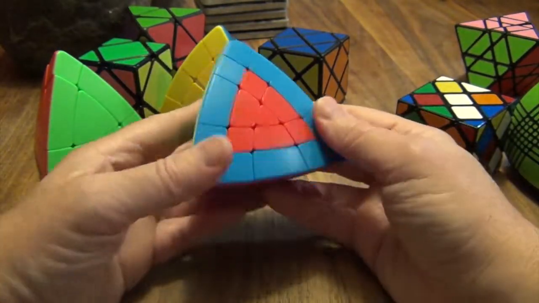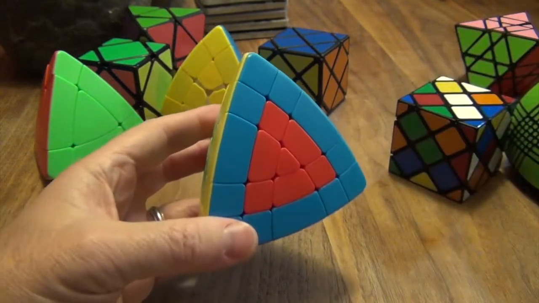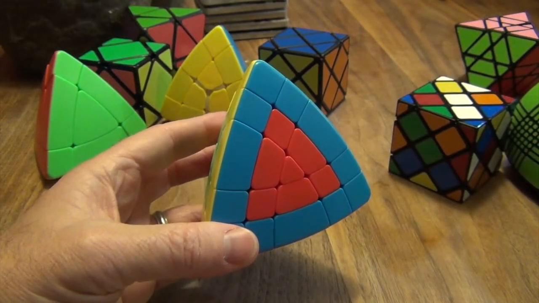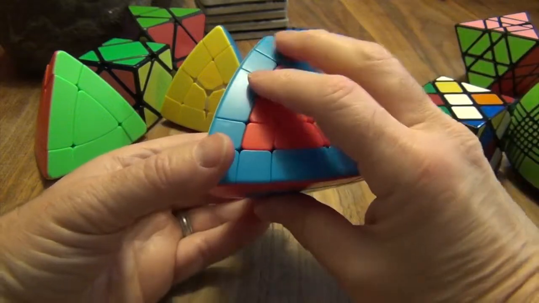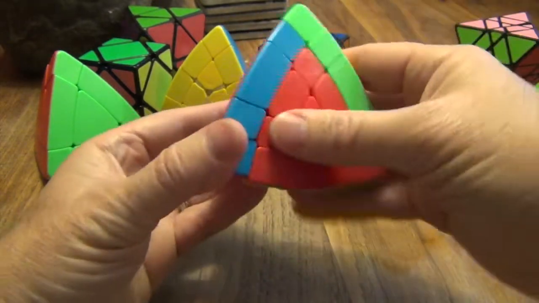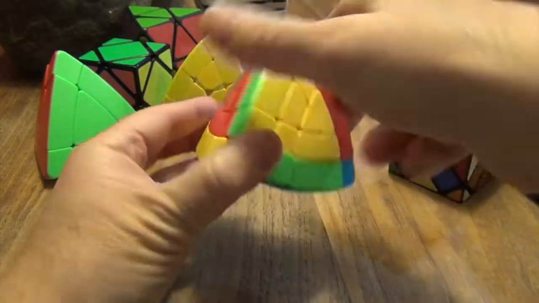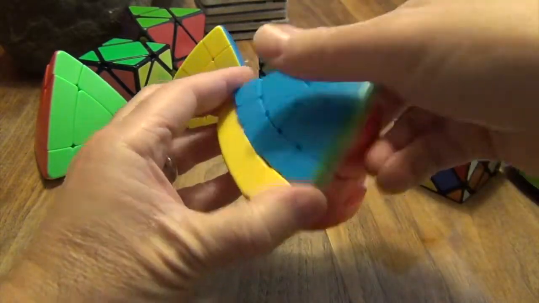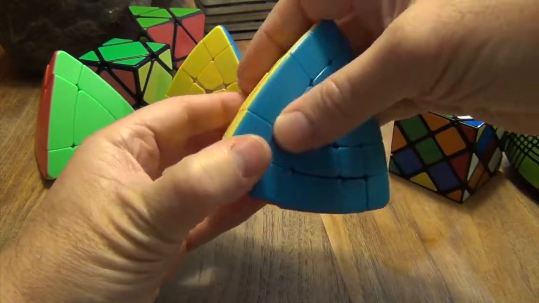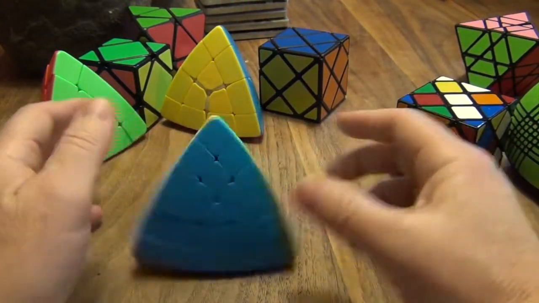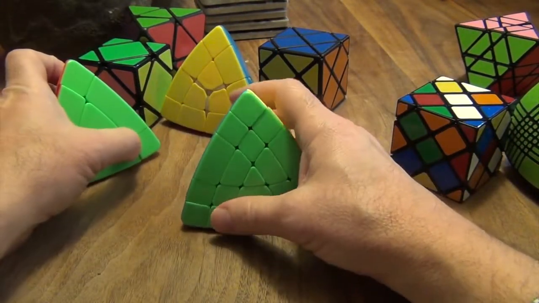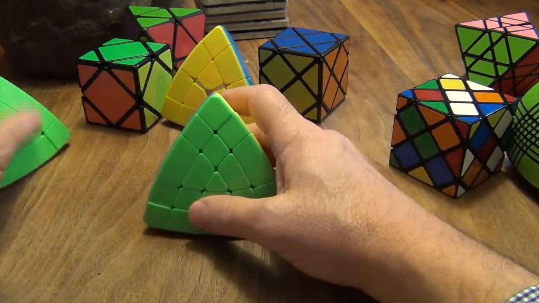Now notice there was no parity with this. Everything went exactly where it was supposed to be because we knew exactly where it had to go. So we're going to go 1, 1, 1, 1, 2, 2, 2, 2, 3, 3, 3, and 3, and done, solved. So you can see that that was probably as straightforward to solve as this guy over here.